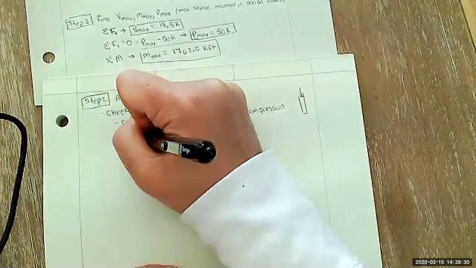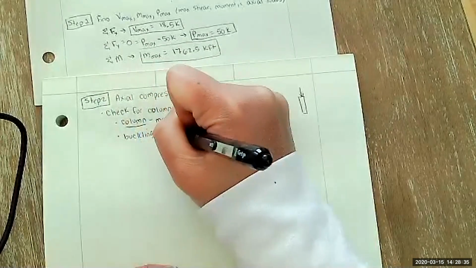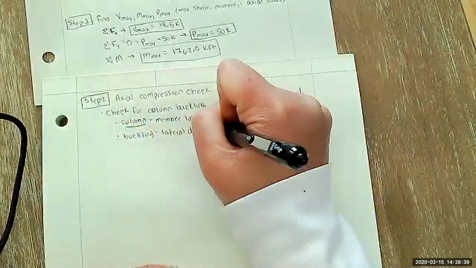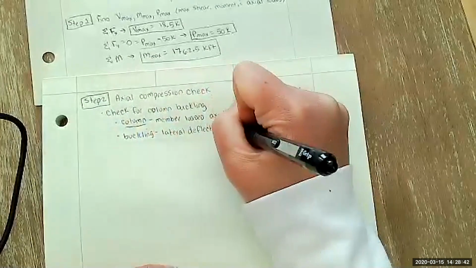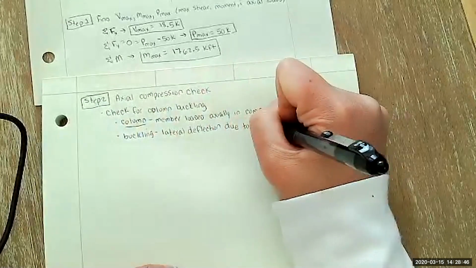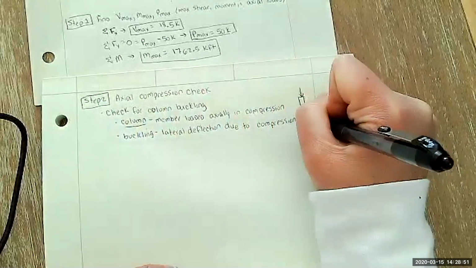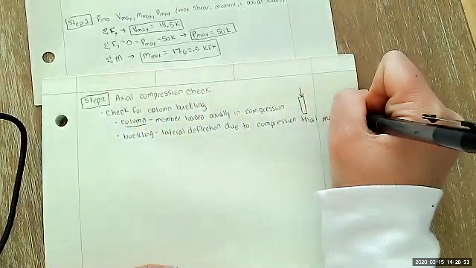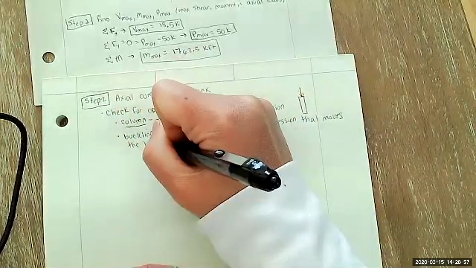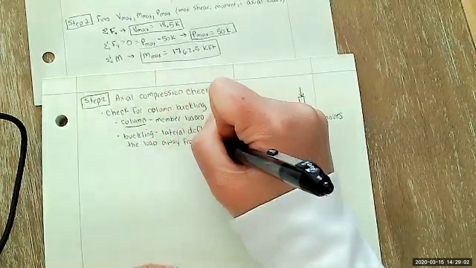Buckling is the lateral deflection due to compression that moves the load away from the column's axis.